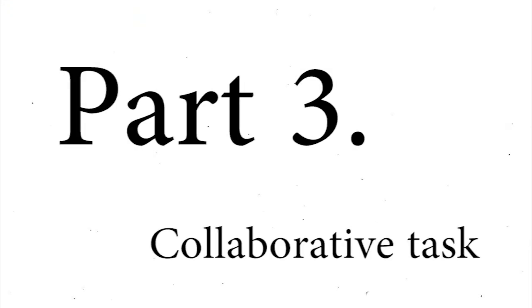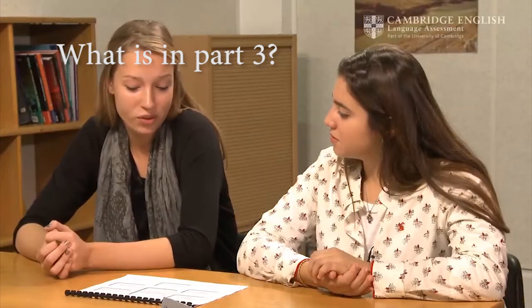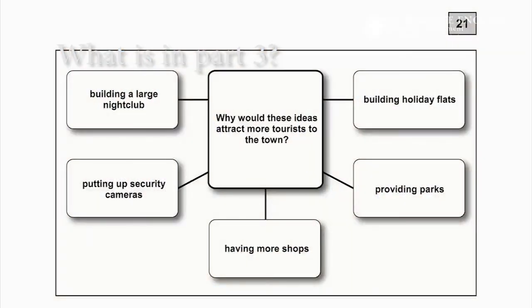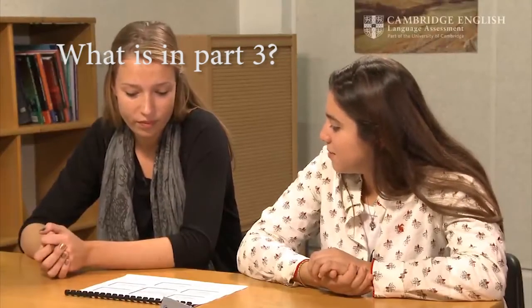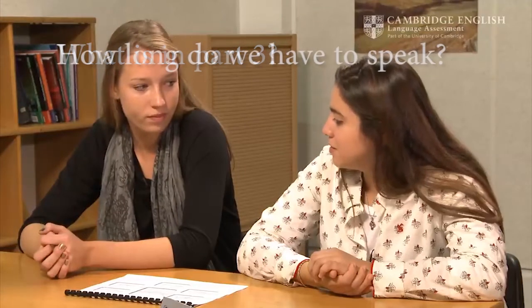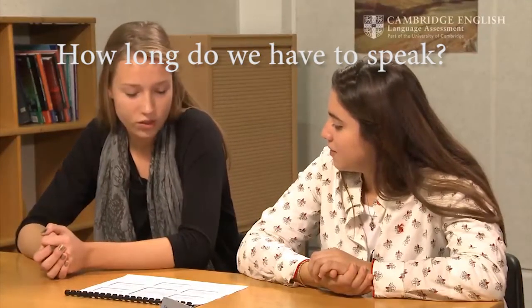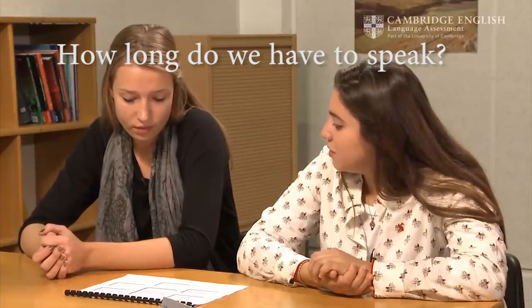Part 3. Collaborative task. What's in Part 3? Conversation with the other candidate. The examiner gives you some material and a task to do. You have to talk with the other candidate and make a decision. How long do we have to speak? 3 minutes. A 2-minute discussion followed by a 1-minute decision-making task.